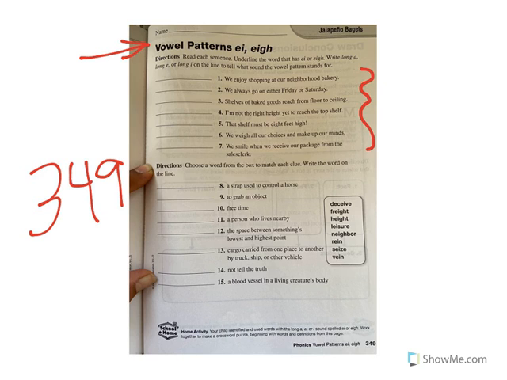So if I'm looking at number 1, it says, we enjoy shopping at our neighborhood bakery. And I see neighborhood is a word that has EIGH in it. And now I need to figure out what sound that EIGH is making. So, neighbor. Well, we know that it's a long A sound. So we're going to put that on the line instead of writing neighborhood on the line. So we're writing the sound that the vowel pattern makes in each word.